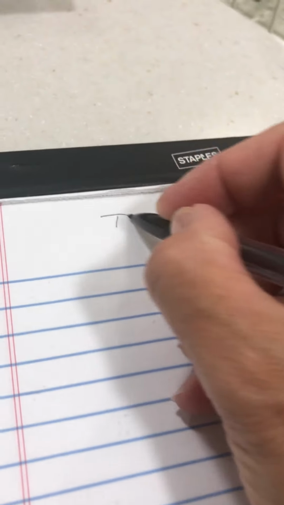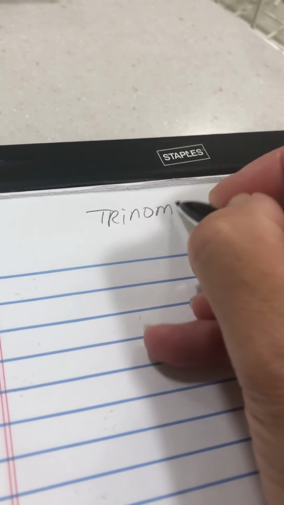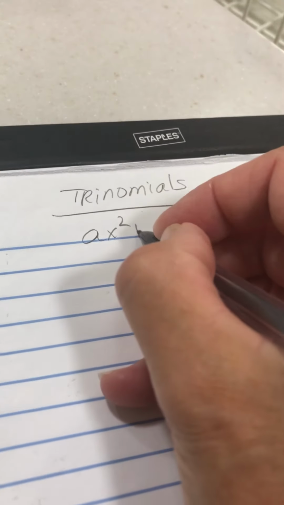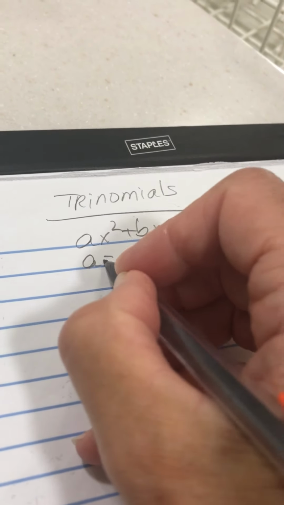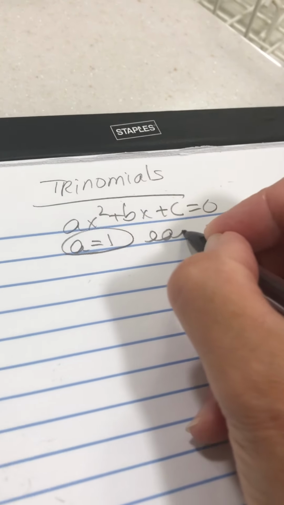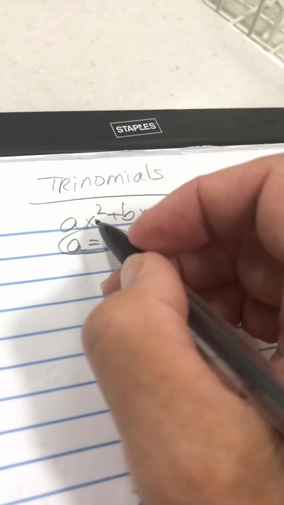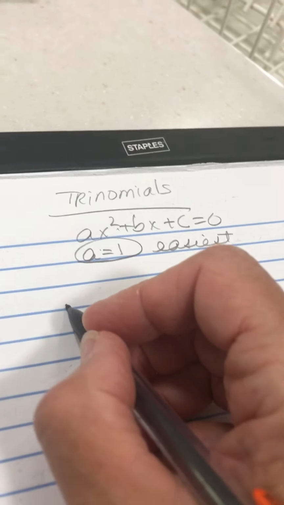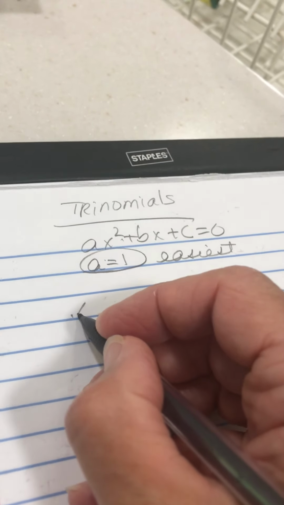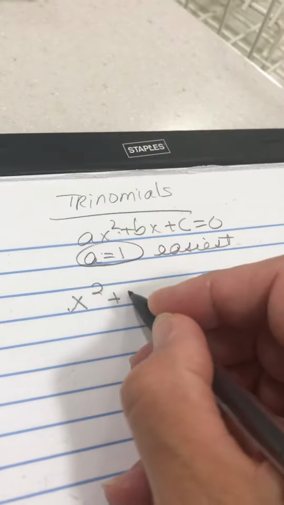So let's move on to trinomials. The easiest ones are in the form where a is equal to 1. These are the easiest. So here are examples of that. Looks like you've done some of them. I'll just write some of them down. It doesn't matter what variable I use.